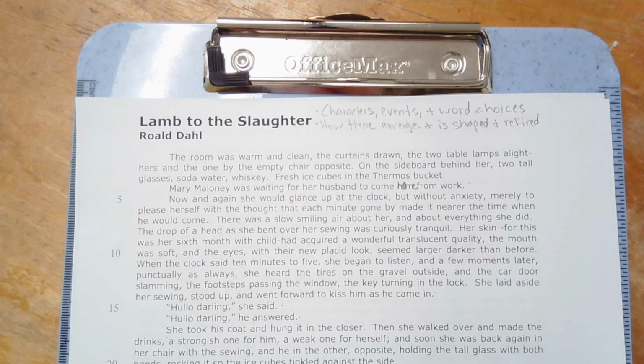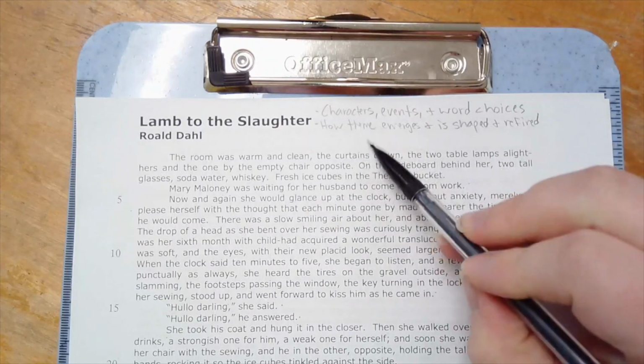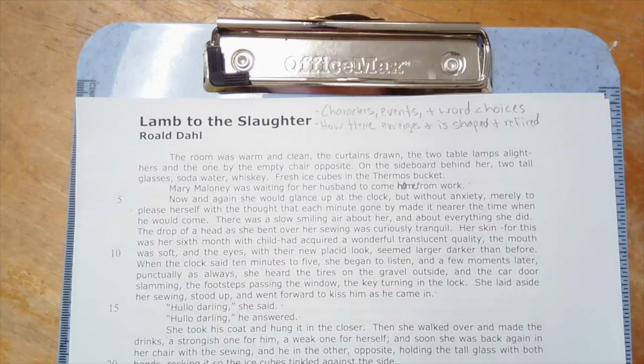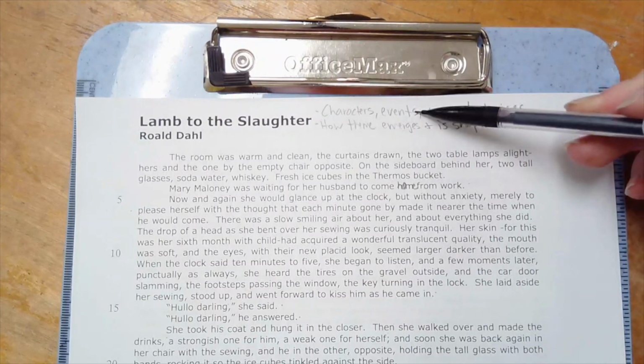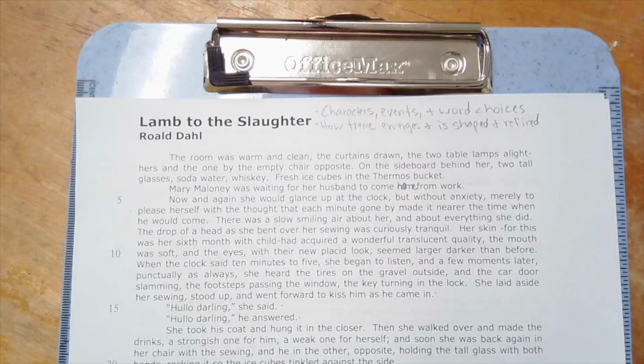I will tell you before I even start reading this that one of the central ideas of the story is betrayal, and I'll tell you what the theme is after I've read this little excerpt from Lamb to the Slaughter with you. So let's just assume that I've already read the story once through, because I have, and that this is a second read-through as I'm annotating and finding evidence for how the theme emerges and is shaped and refined by specific details. So I'm looking for characters, events, and word choices that somehow support the theme as I go. So, here we begin.